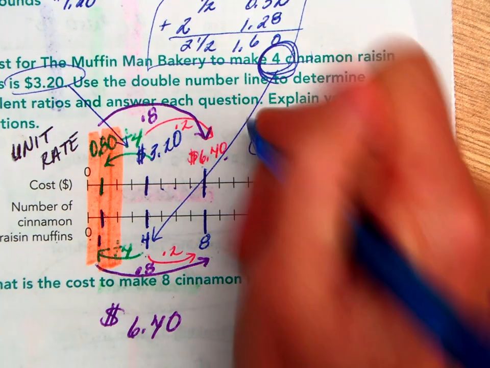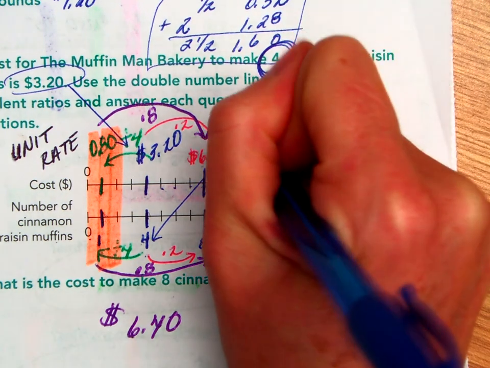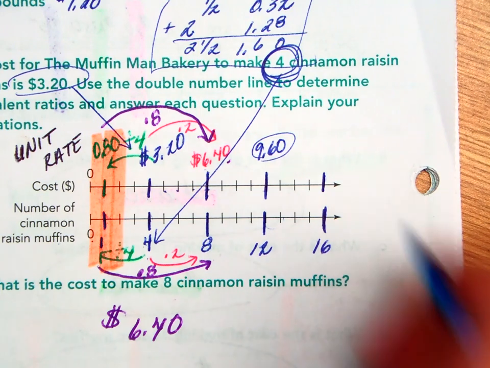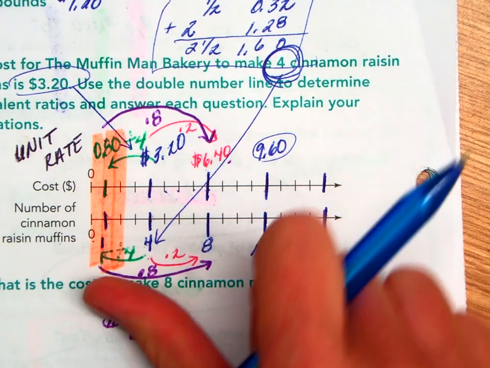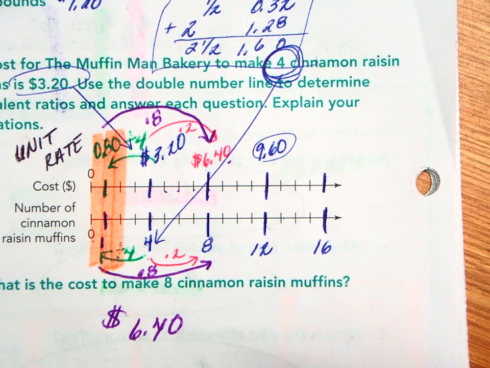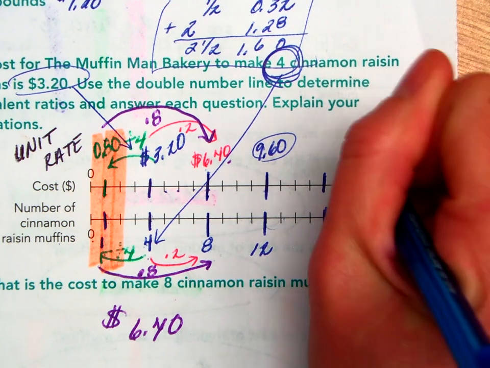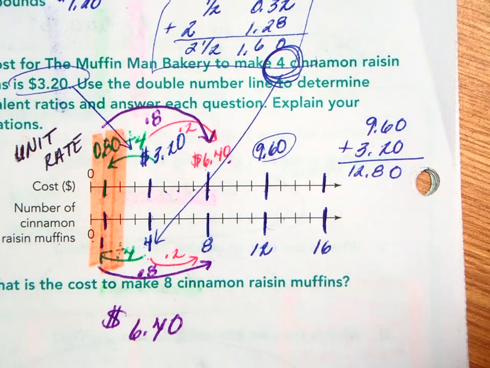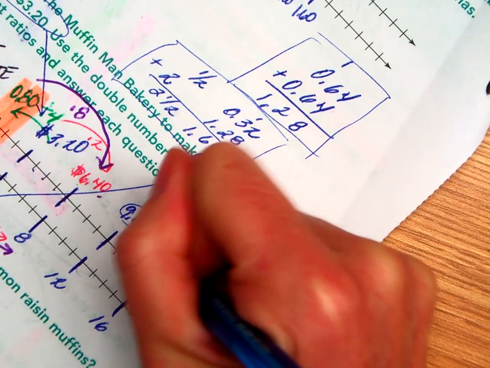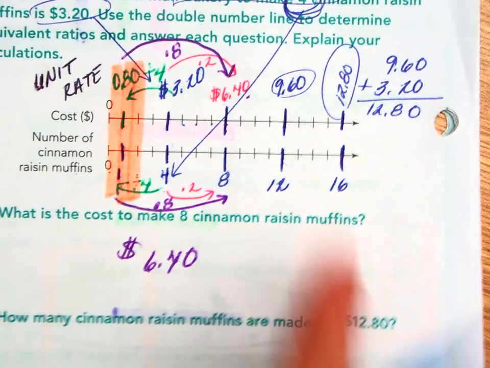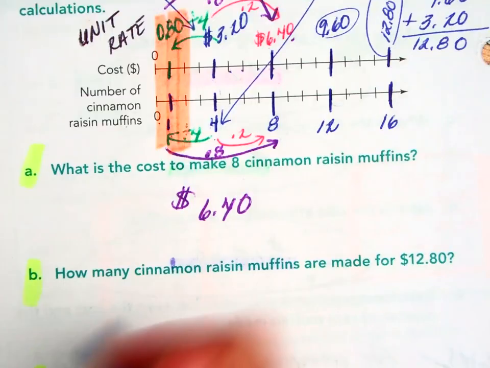640 plus 320 would be what number here? You said 960, you're correct. Now I need 960 plus another 320. If you're not sure, do the math. Like I said, 1280 is here. So they ask, how many cinnamon raisin muffins can you make for $12.80? We proved it on the double number line. You can make 16 muffins.